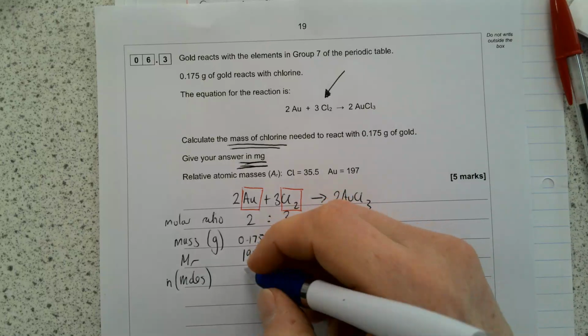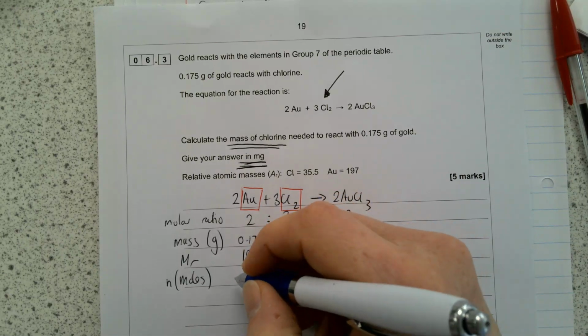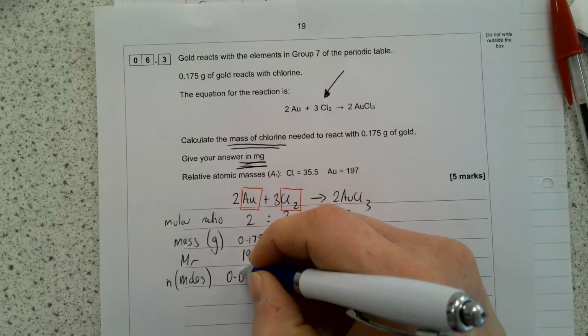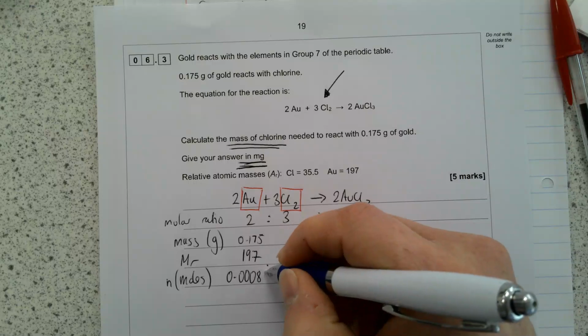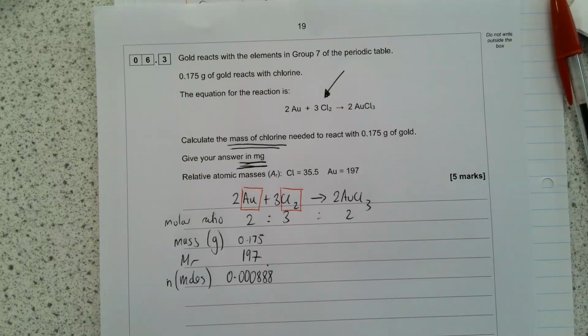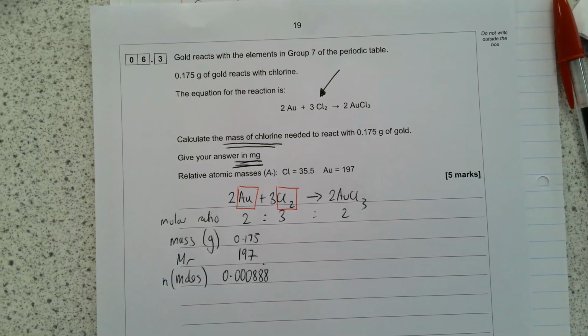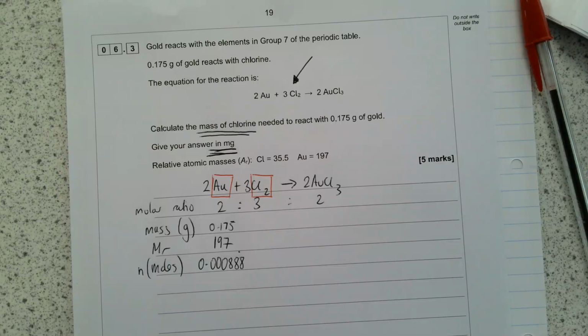And then I'd encourage you there to write this out with plenty of sig figs. You can do the rounding later on. You could write this in standard form if you prefer. I probably would personally, but I don't want to add confusion where it's not necessary. So that's the number of moles of gold, and you've picked up at least a mark, possibly 2 marks at this point. Can't remember the mark scheme.